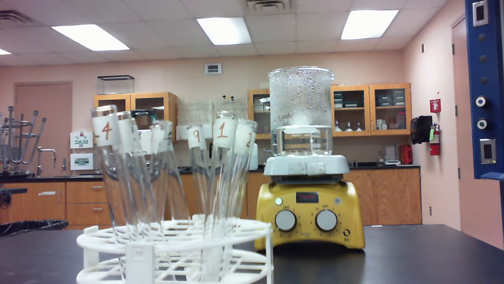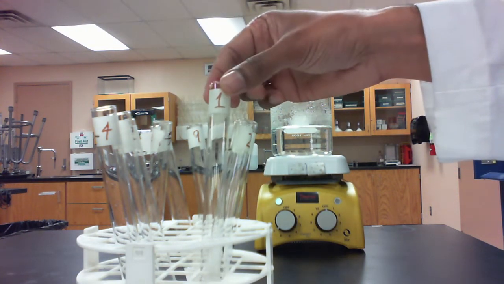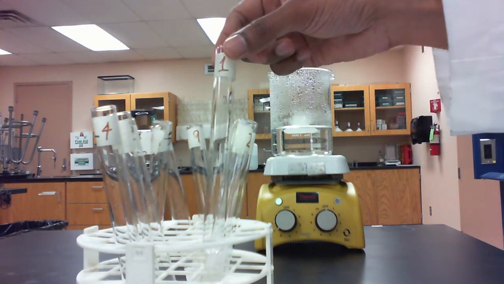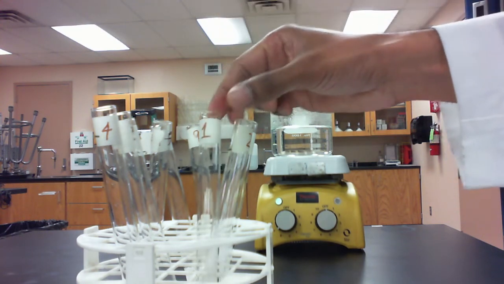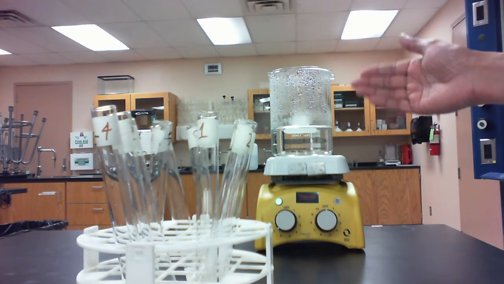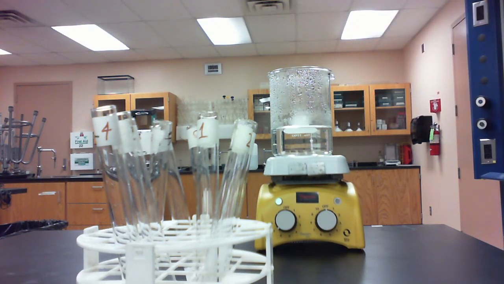All right, and after we've added that third component, the acid catalyst, we're going to place our test tubes for about 5 minutes in our boiling water bath, which is right here. And after 5 minutes, we're going to take them out, let them cool down a little bit, and detect the scent in the test tubes.